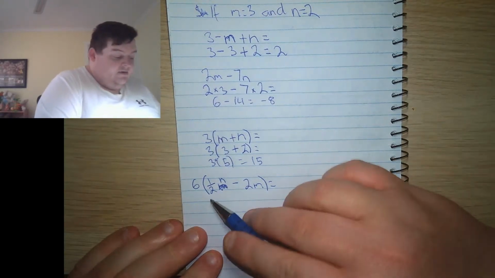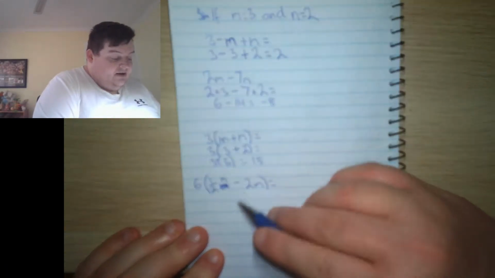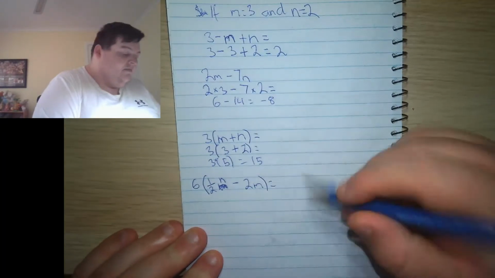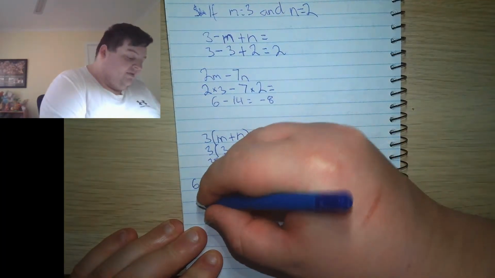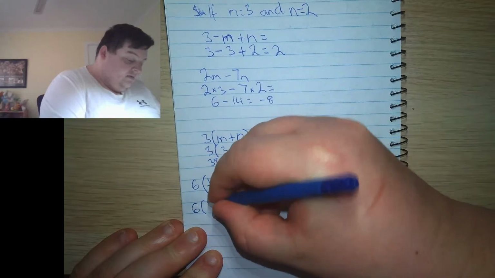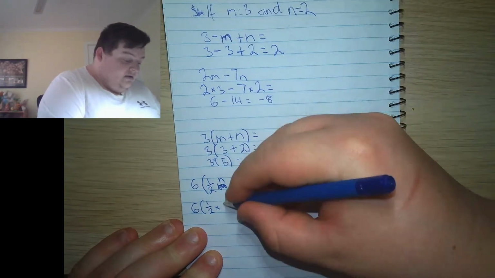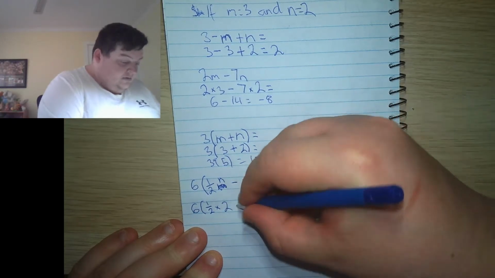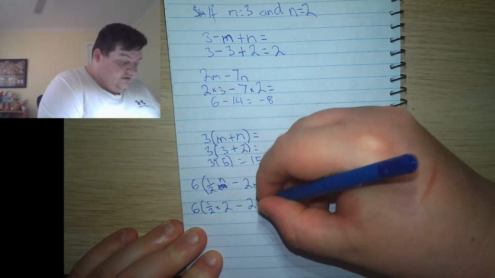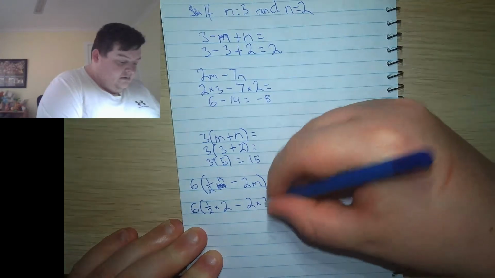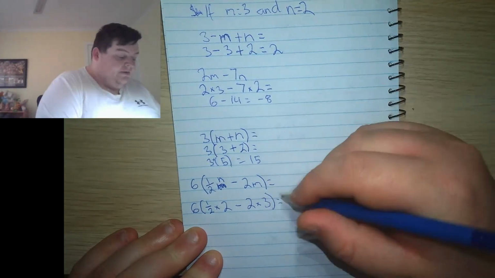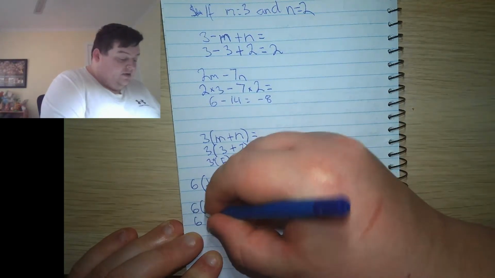Alright, next one. I've got 6 lots of a half of n minus 2m. So I'm going to substitute those values in again. 1 half times n minus 2 times m. Again, I'm going to do what's inside the brackets first.